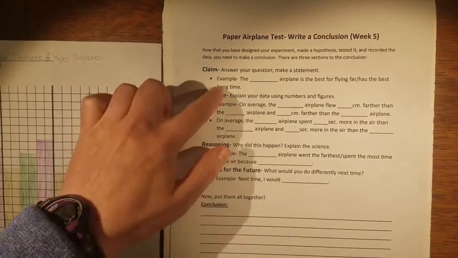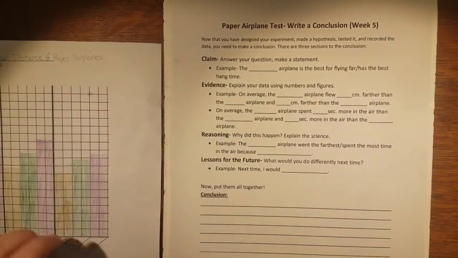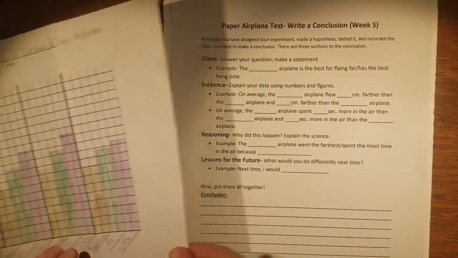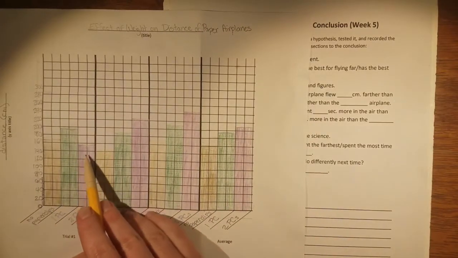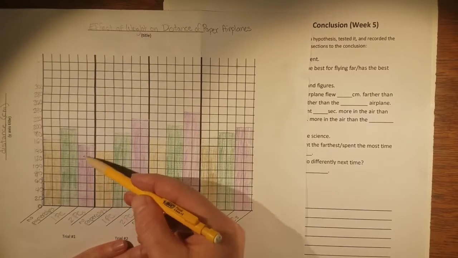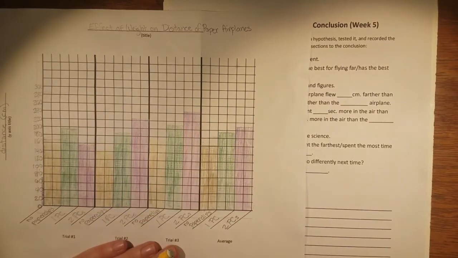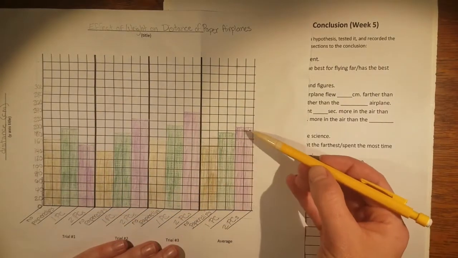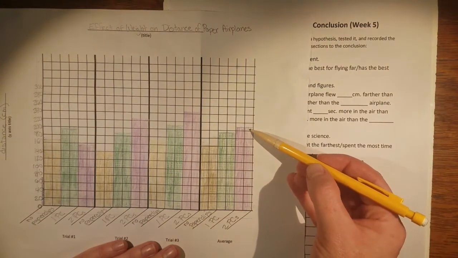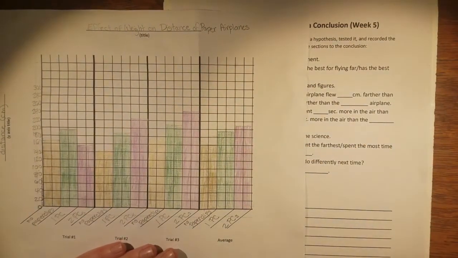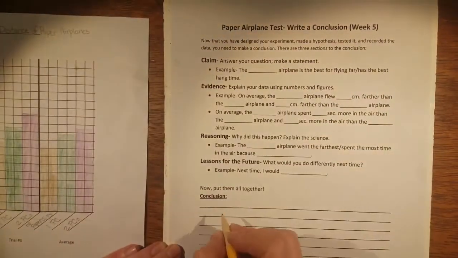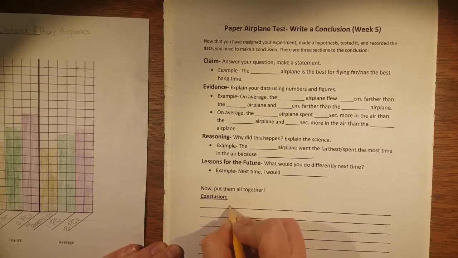So first thing, claim. So for me, with my data, even though at one point my plane with two paper airplanes went the least far, on average, my plane that was the heaviest went the farthest. And so I'm going to write that down as my claim. I'm going to indent because it is a paragraph.